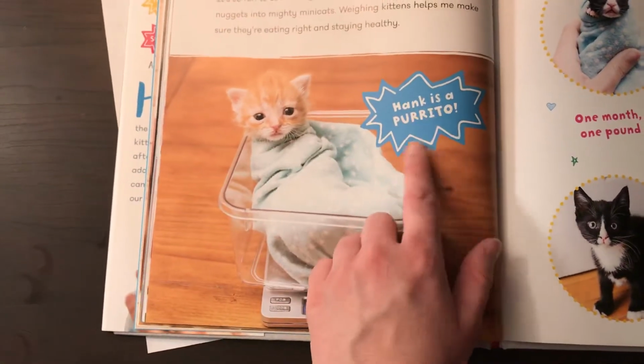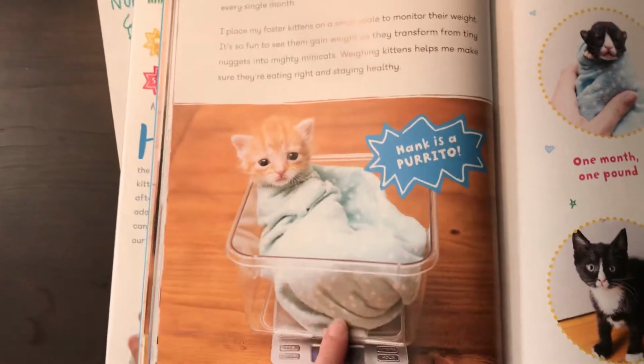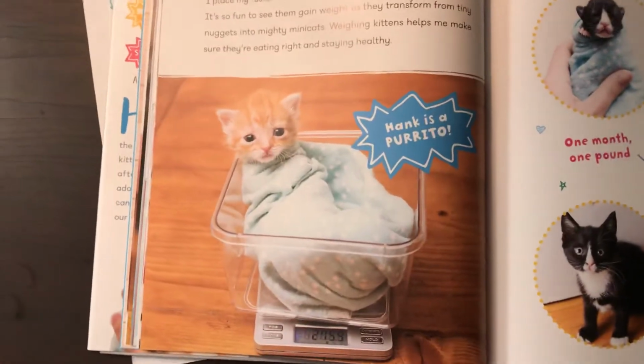It says Hank is a burrito. Like burrito. It's called a play on words.